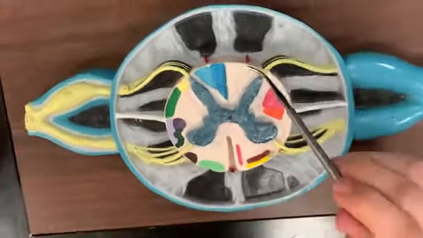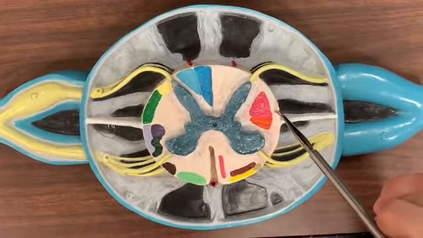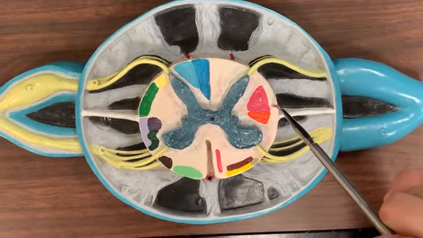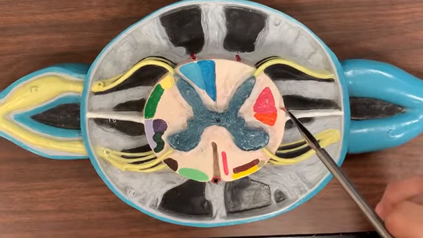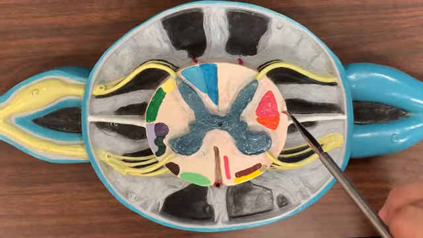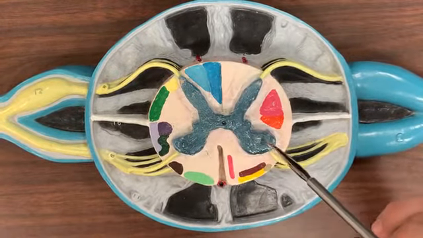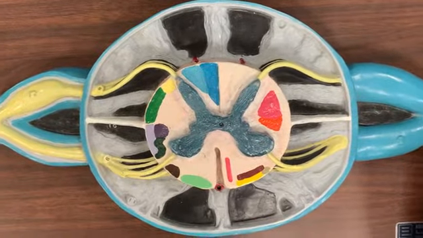I want to go back to the spinal cord. We learned in lecture that the spinal cord has gray matter and white matter. Anytime you say gray matter, we're talking about the neuron cell bodies and dendrites that are lacking myelin. So all of this butterfly section is called your gray matter, but we do call these horns.